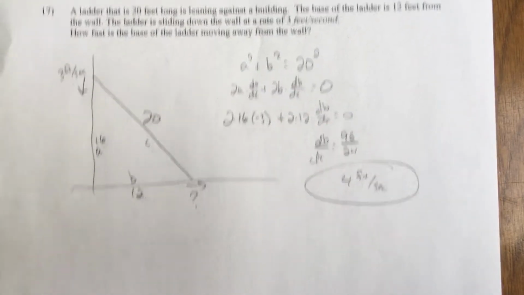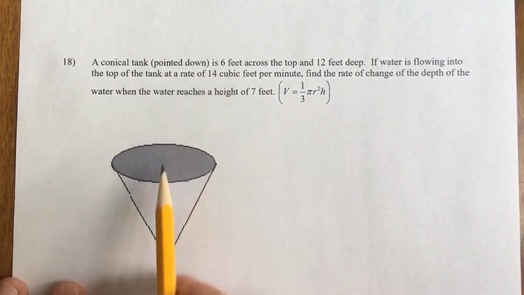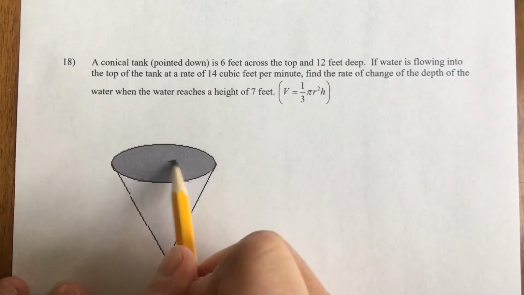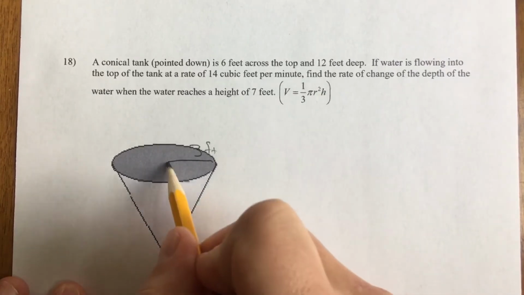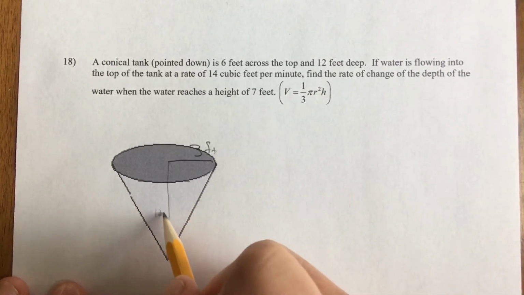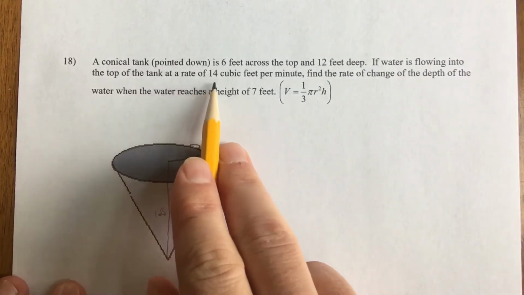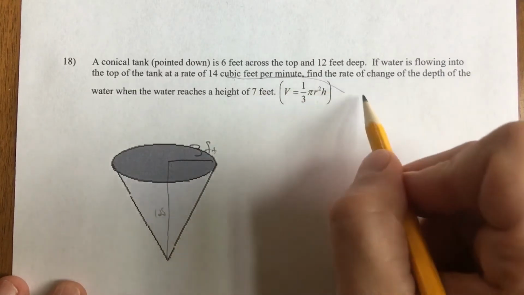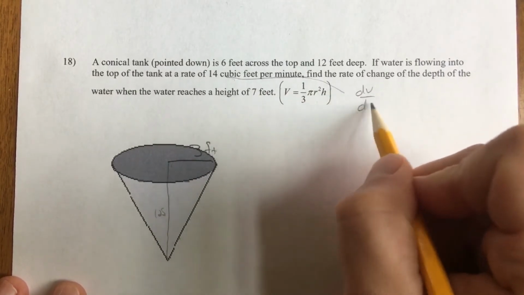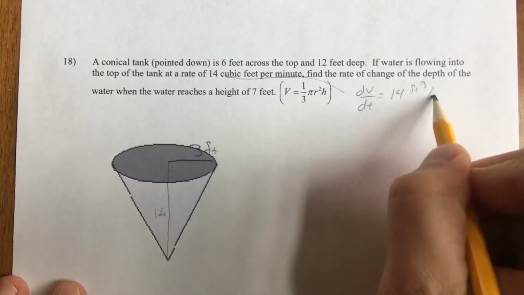All right. And then the last one here, it has a conical tank pointed down, is 6 feet across the top. So that means the radius is 3 at that point, and 12 feet deep. So we're 12 feet total here. Water is flowing into the top of the tank at a rate of 14 cubic feet per minute. So 14 cubic feet per minute is the change in volume. dV/dt equals 14 cubic feet per minute.